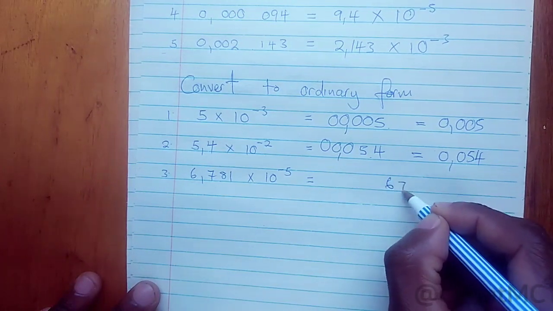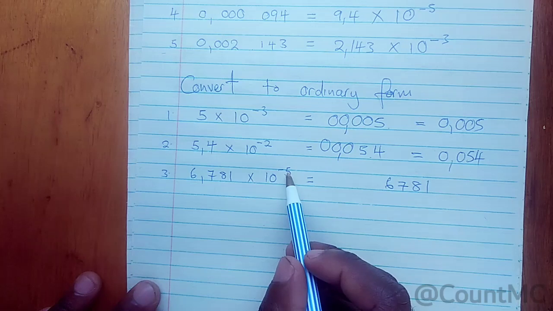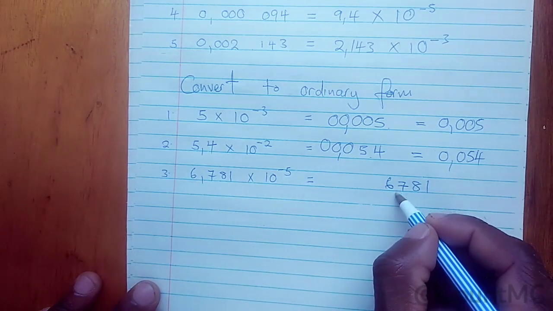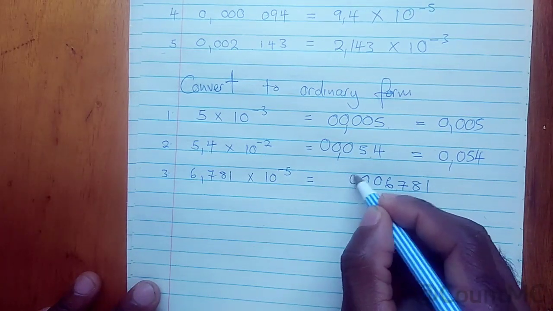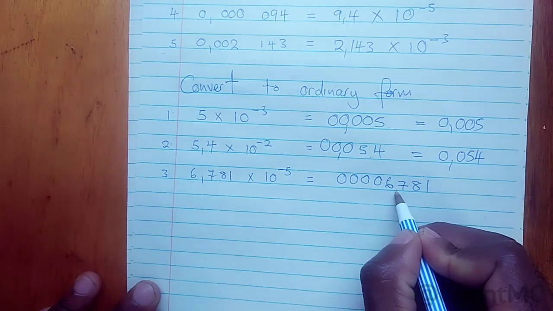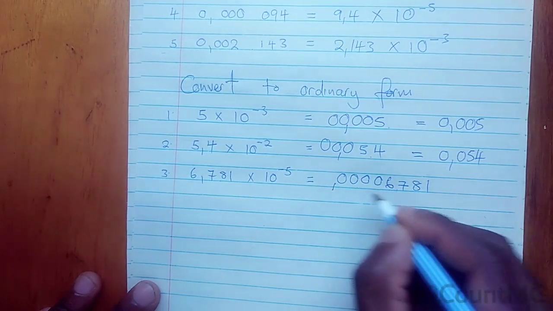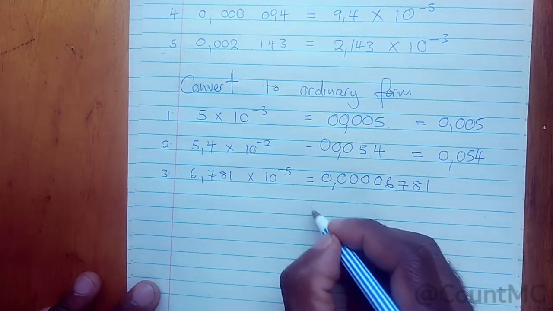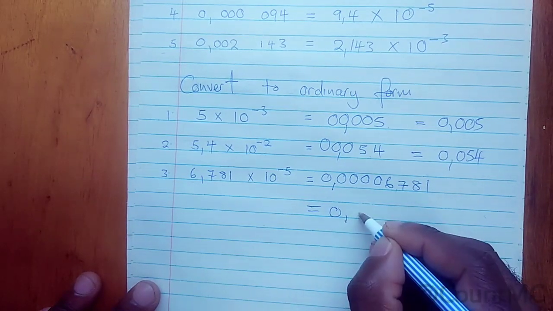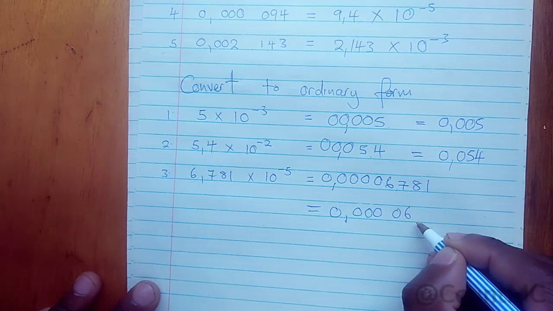Let's do the next one. It's a 6781. It moved 5 positions from this. So from here it moved 5. This is 1, 2, 3, 4, 5. The comma moved 5 positions from here. So the comma moved from here to here, 1, 2, 3, 4, 5. So this would simplify to 0.12345.